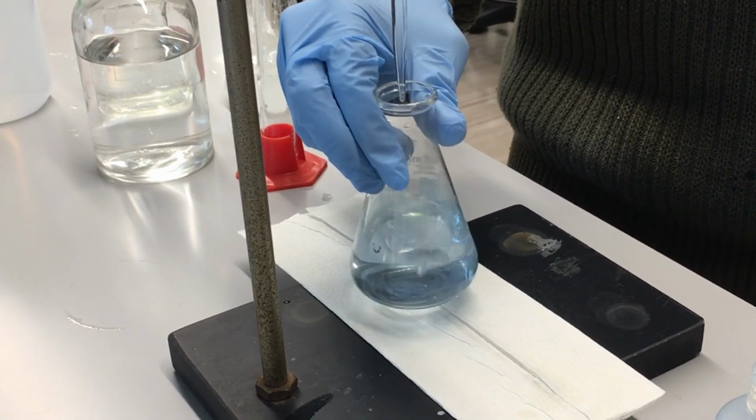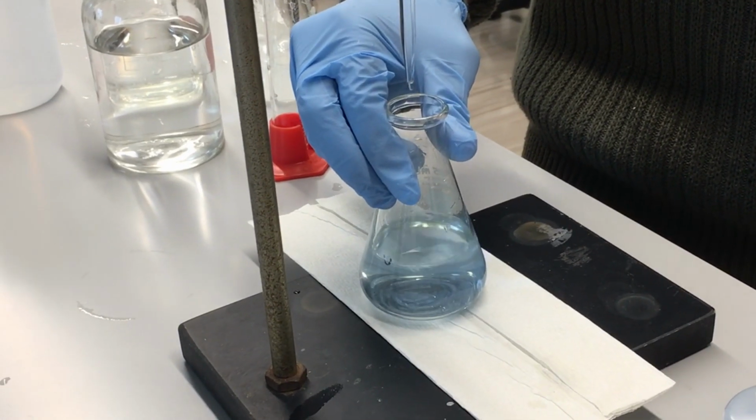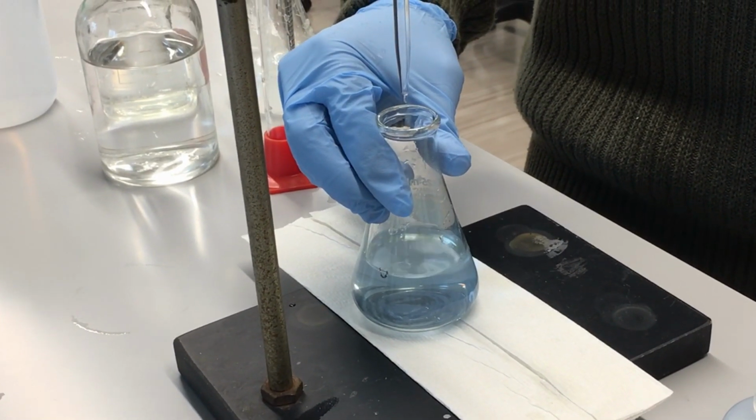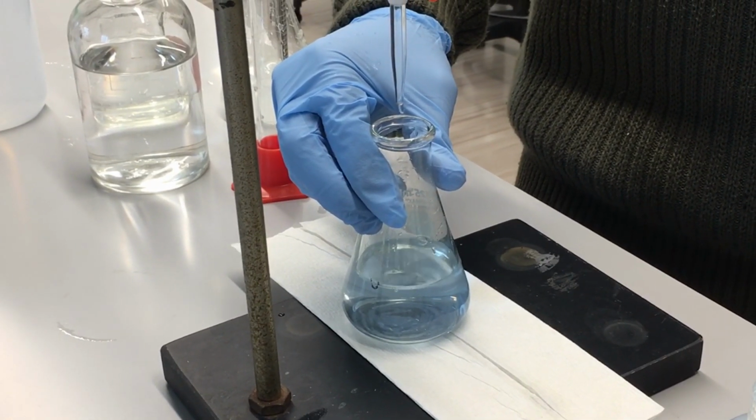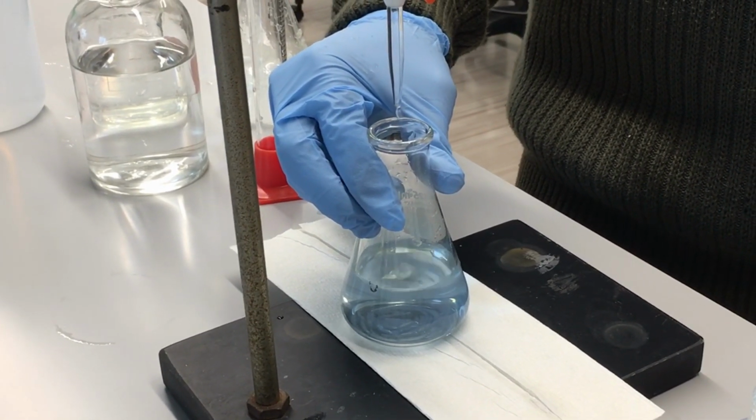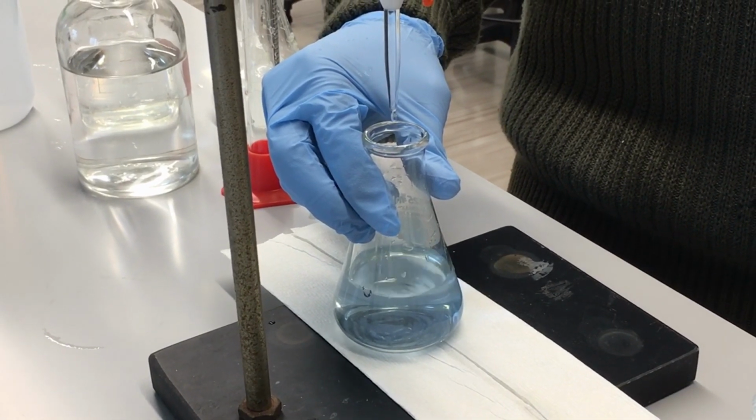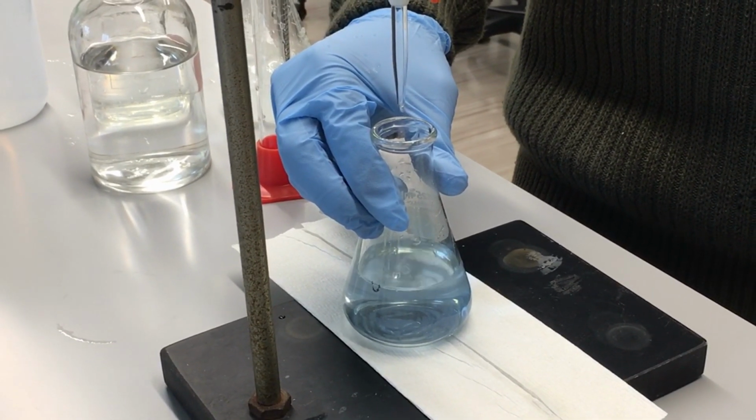So it should change into a nice little yellowish orangish color. For now, before that point, it's going to stay the same color. So we're going to drip the HCl into it, swirling every once in a while to make sure that our solution is homogeneous.